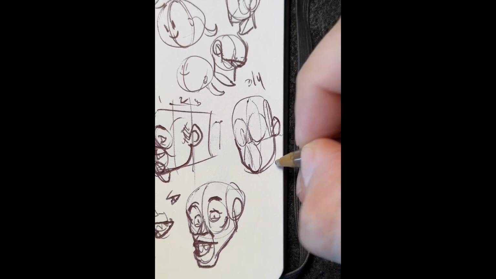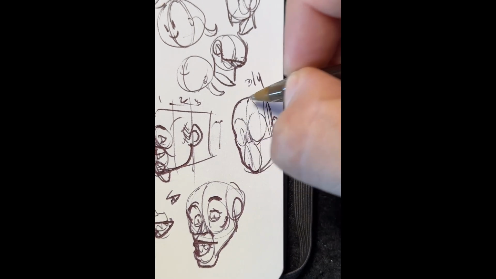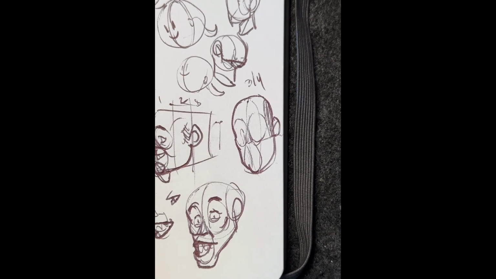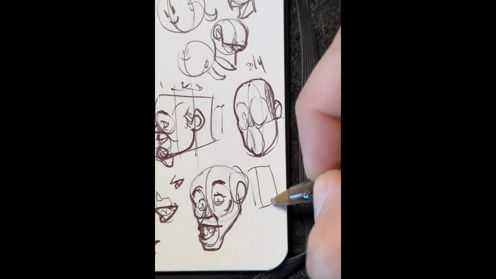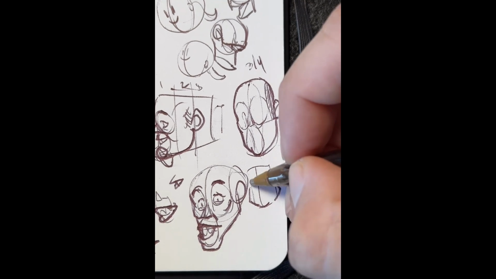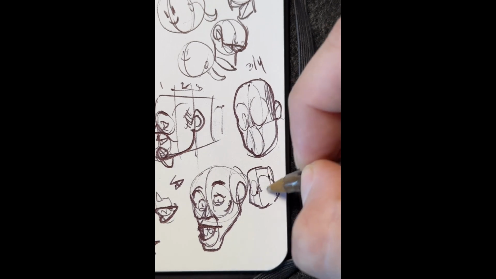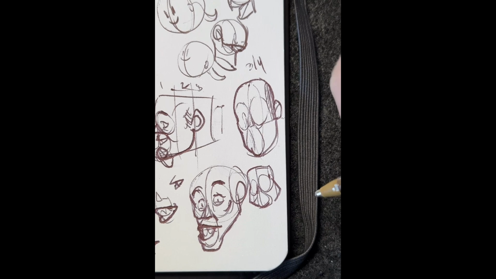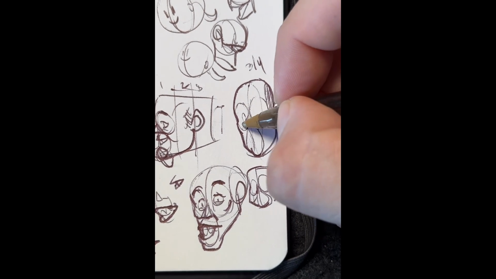And on this side, you see your jaw. A lot of people draw the jawline in a 3/4, and they draw the jawline coming out like that. It doesn't always do that unless the character has massive cheekbones.